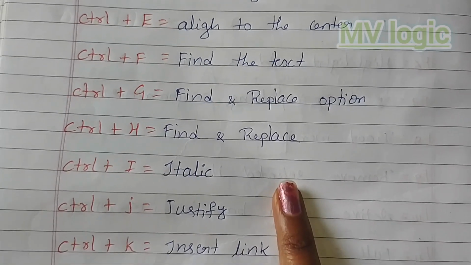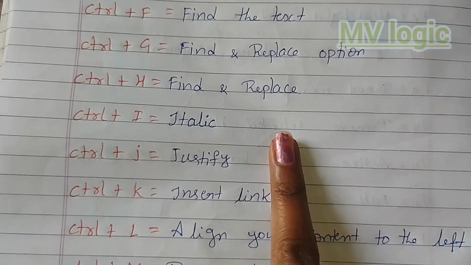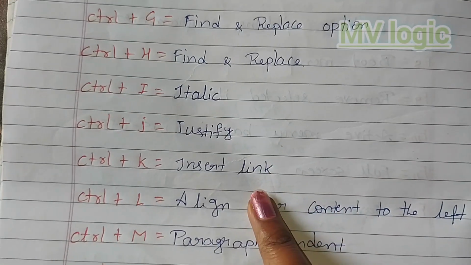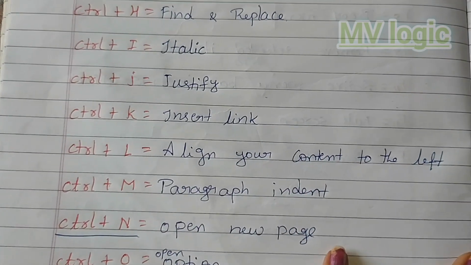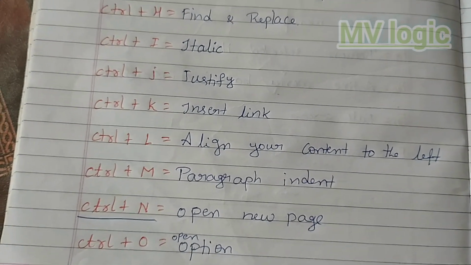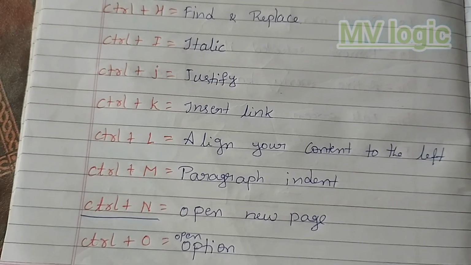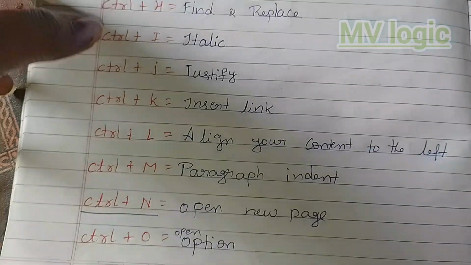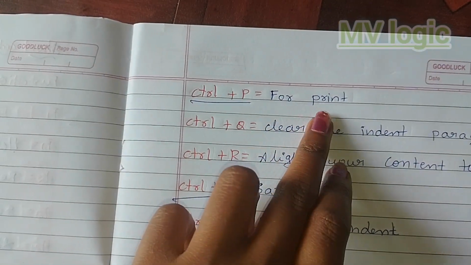Control I italic. Control J justify. Control plus K insert link. Control plus L align your content to the left. Control M paragraph indent. Control N open new page. Control O open option. Next, Control P for print.